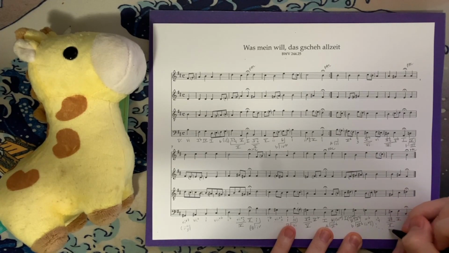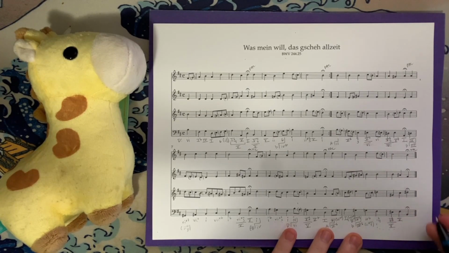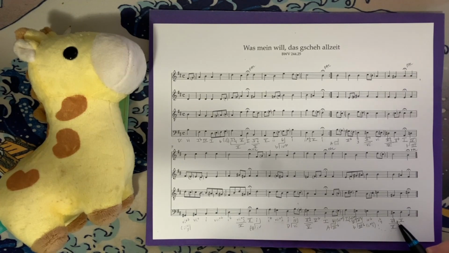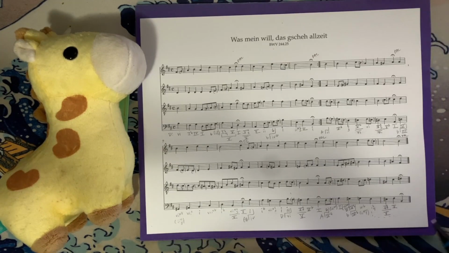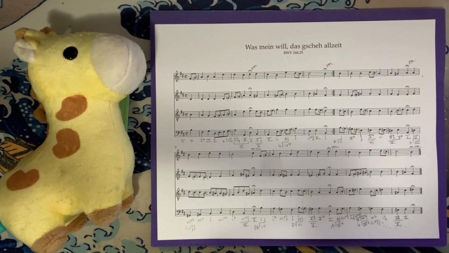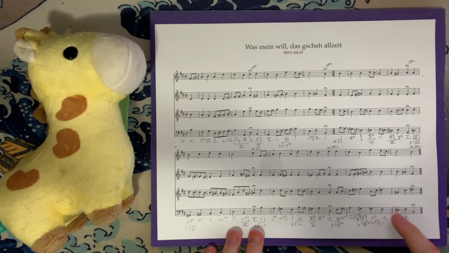And we have this interrupted 1, 6, 4 going to 5. Sometimes we see Bach do this with 4 chords. Sometimes we see him do it with secondary dominants. Sometimes we see him do it with 2 chords, where the relationship between the 1, 6, 4 and the 5 are broken by some type of lower neighbor or upper neighbor. I don't remember any cases where we have an upper neighbor, but here we have a lower neighbor.